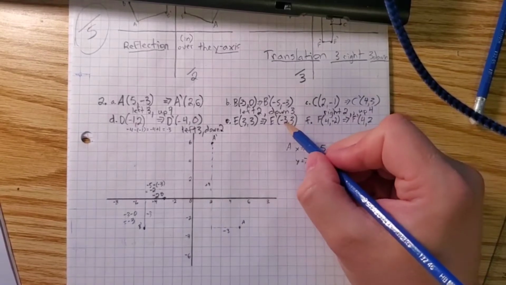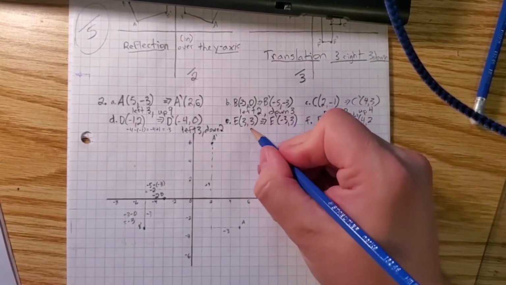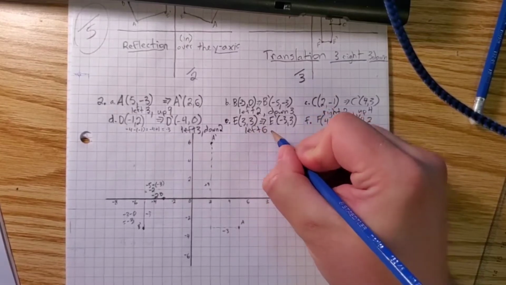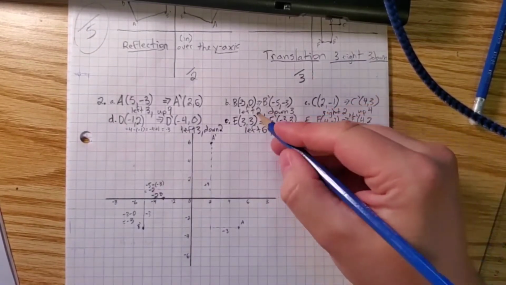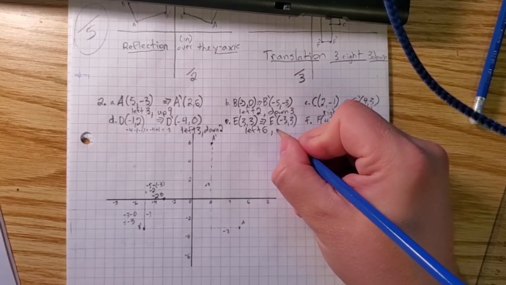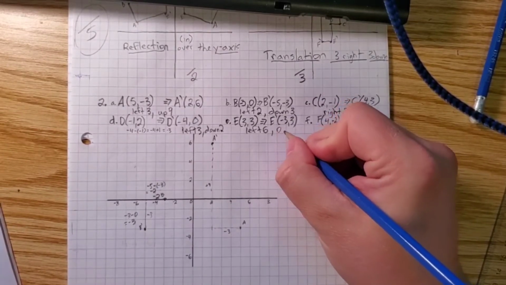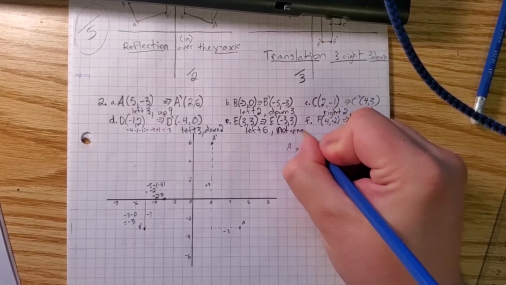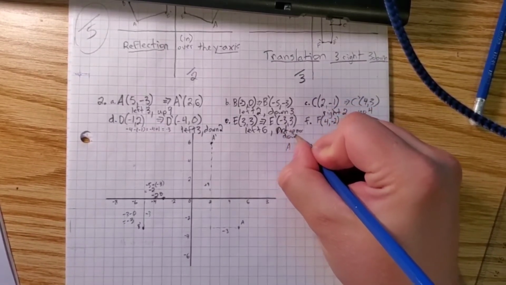E, -3 subtract 3 is 6, so left 6. And 3 subtract 3 is 0. So it's not up or down. Okay.